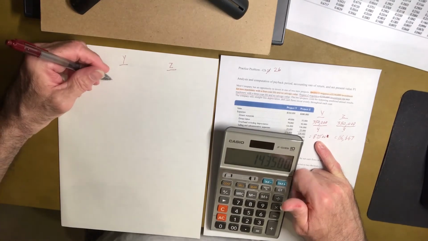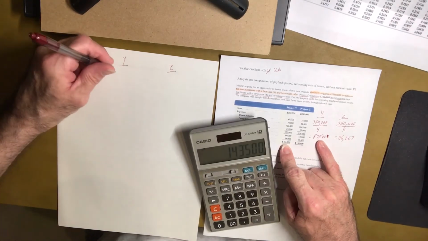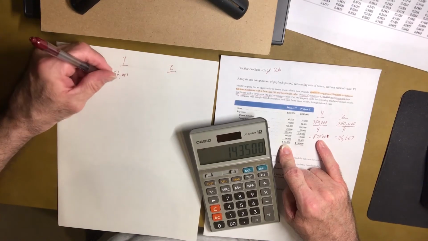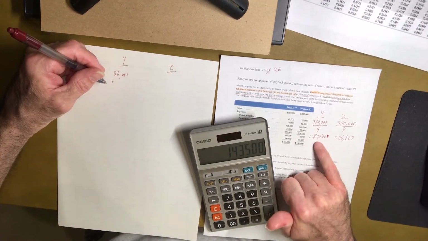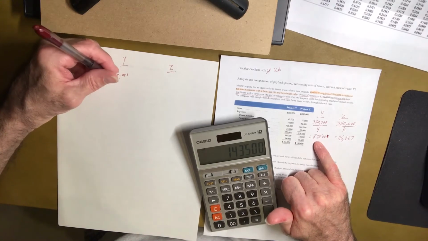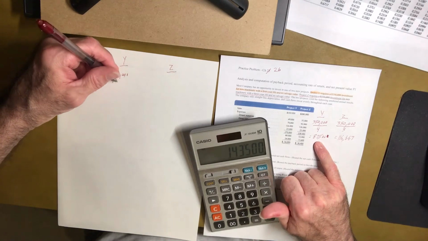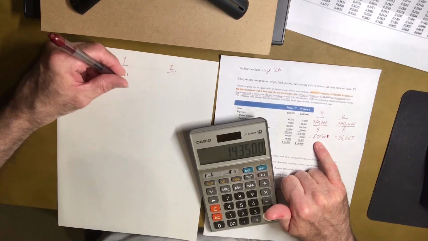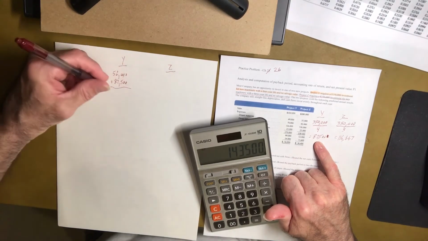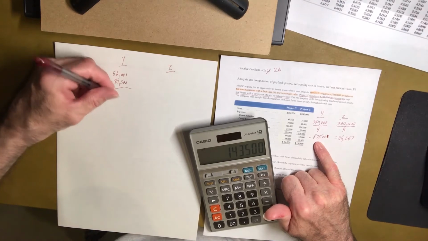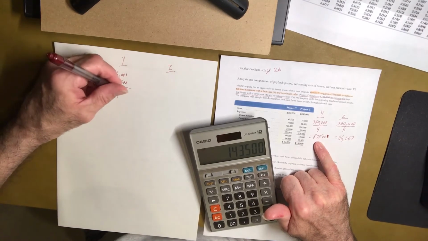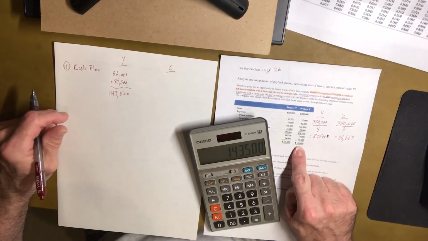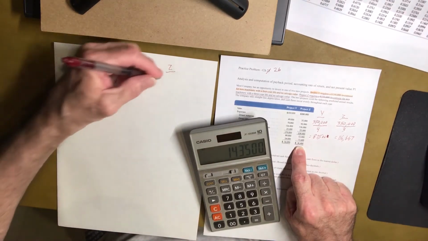So you're going to have 56,000 plus your depreciation expense for the year of $87,500. That's equal to $143,500. Okay, Project Z, I had net income of $36,400.